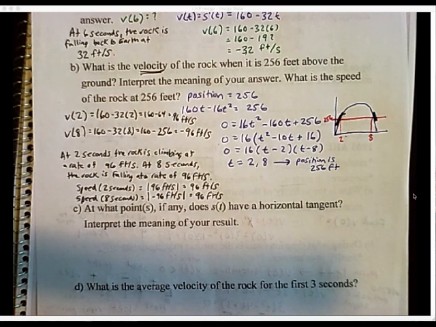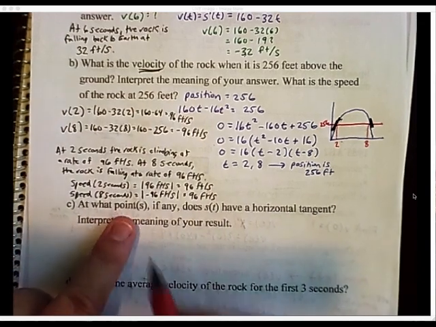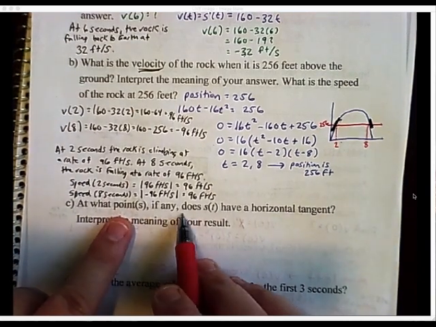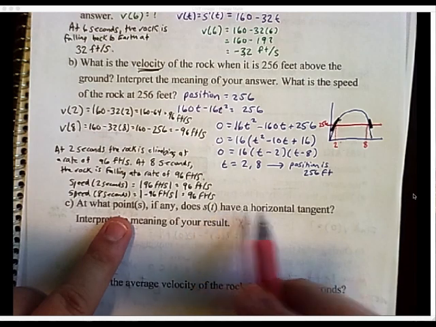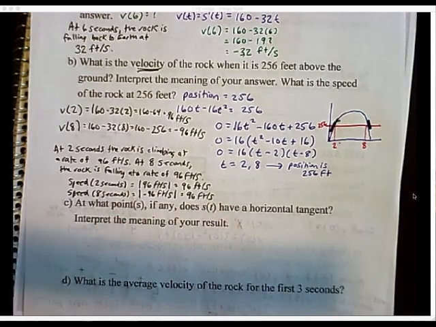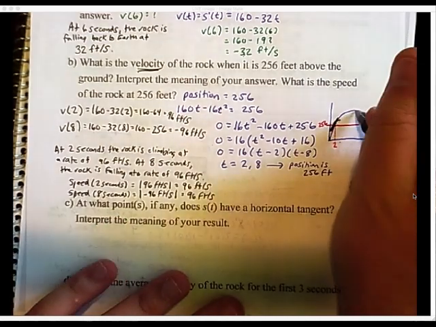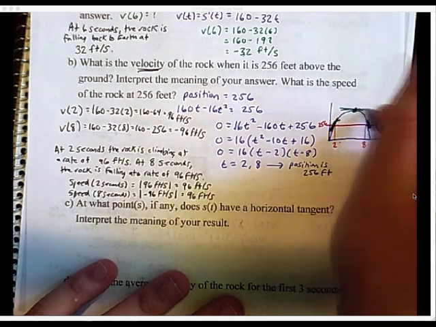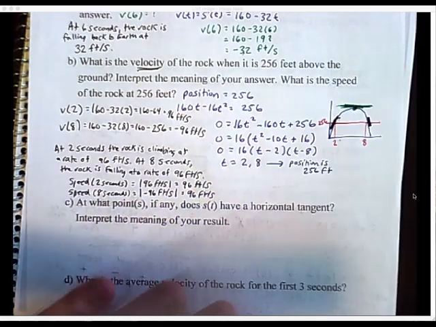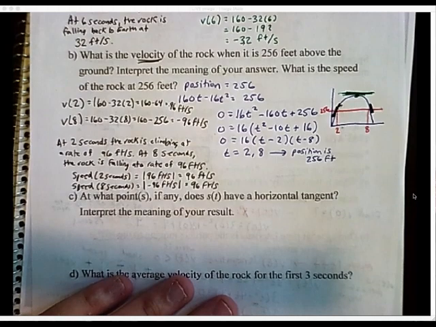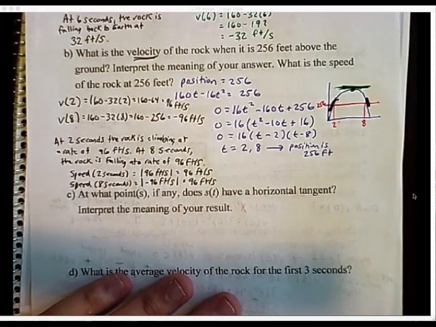Now part C. At what point or points, if any, does the position function have a horizontal tangent? What does it mean to be a horizontal tangent? Well, horizontal tangent lines have 0 slope. Okay. So how am I going to figure that out?